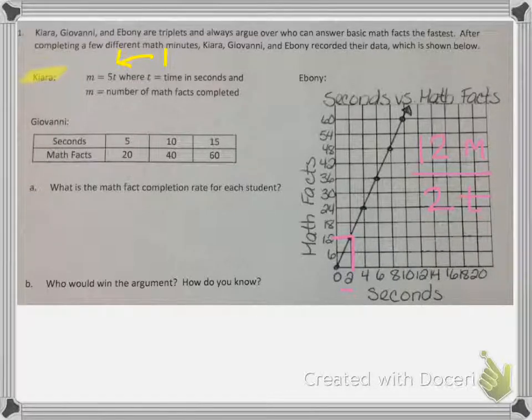And then we also have Giovanni, who does, well, we can choose a lot of them, 20 math facts in 5 seconds. And we saw with Chiara that she does 5 math facts in 1 second.